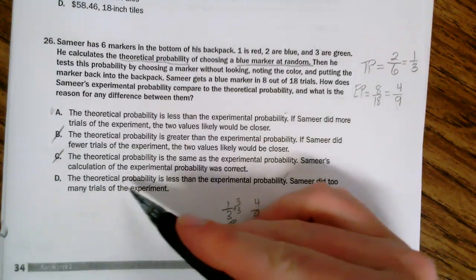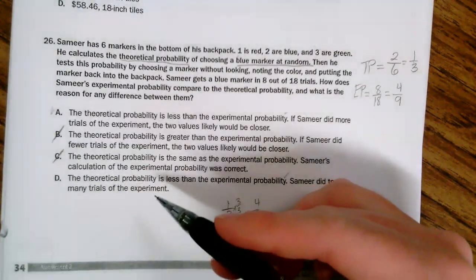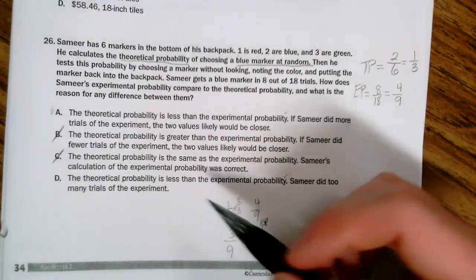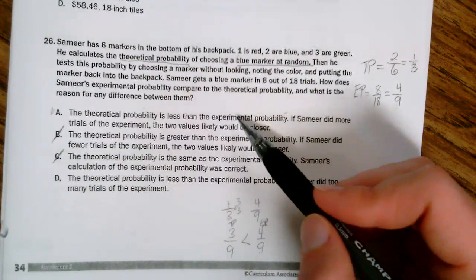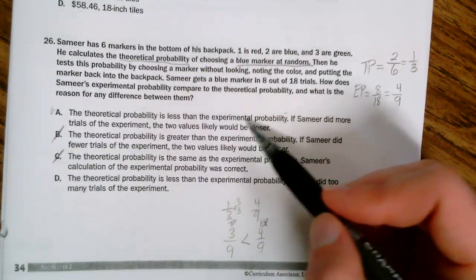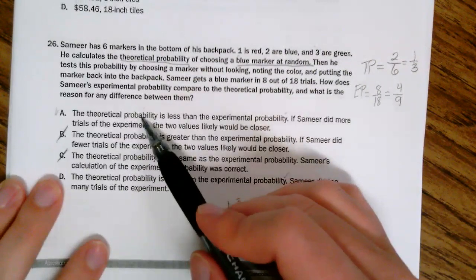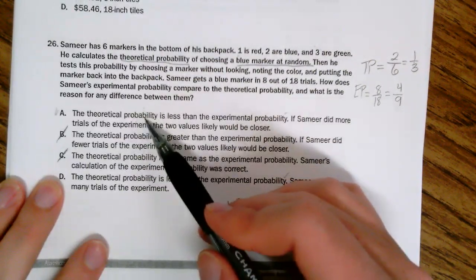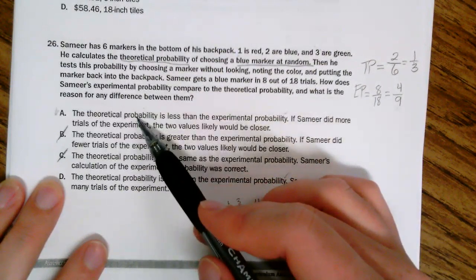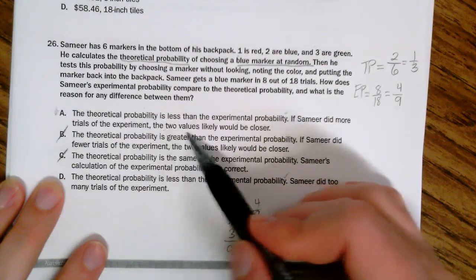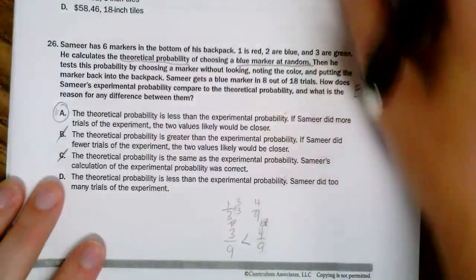Samir did too many trials of the experiment. Okay, you can't do too many trials. The more you do, the closer you're going to get to the actual theoretical probability. Okay, experimental probability is what happens when you actually do the experiment. Theoretical probability is just looking at the problem, what should happen. So the more you experiment, the closer you're going to get to the theoretical probability. So the more trials you do, the two values are likely going to be closer together. So A is the correct answer there. Okay, 31 is our next one.